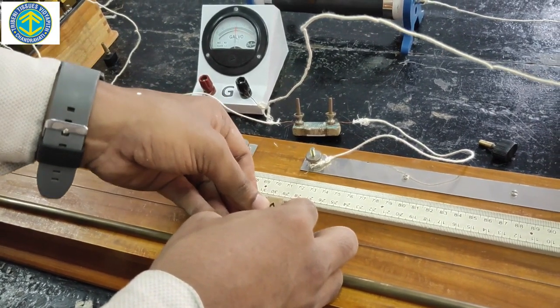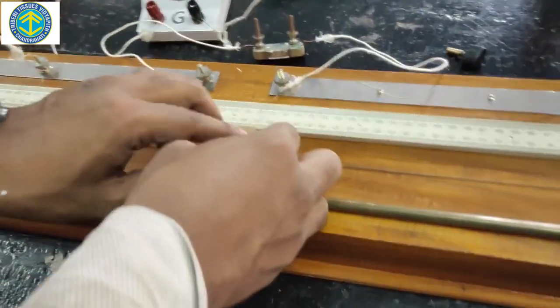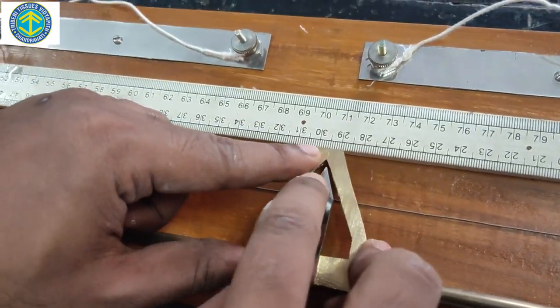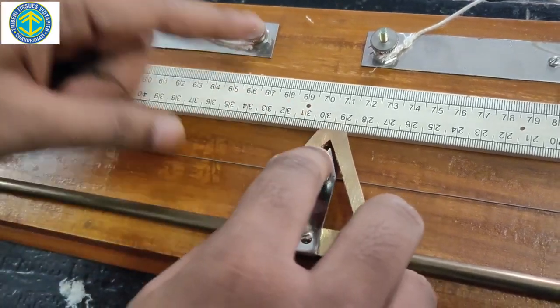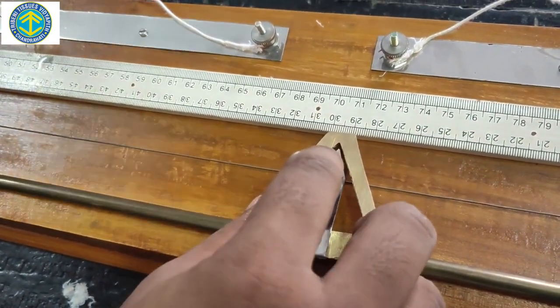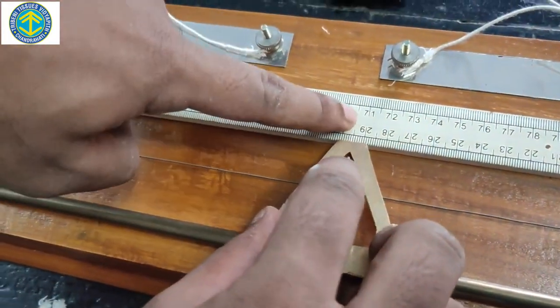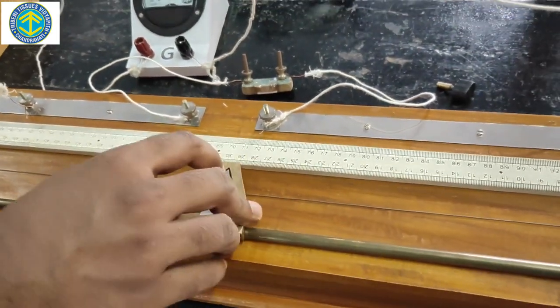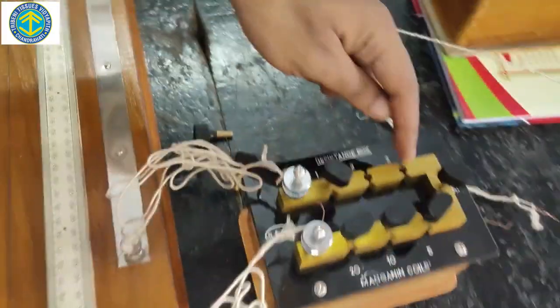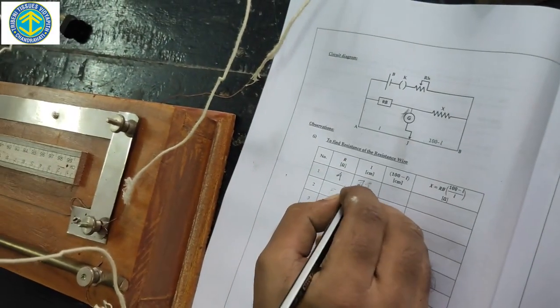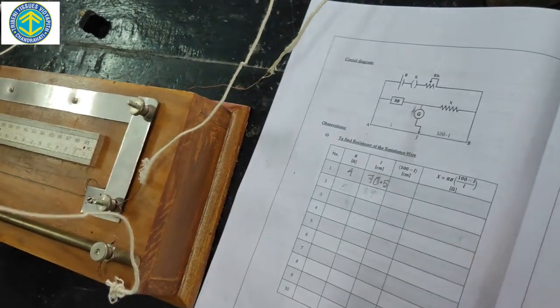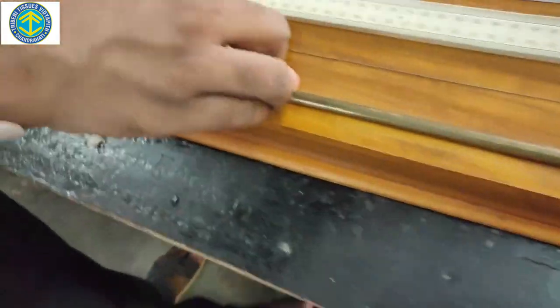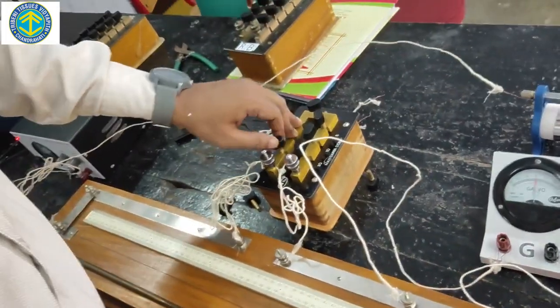As you can see, at the length of 70.5, the galvanometer is showing no deflection. You check 70.5. The galvanometer is not showing any deflection. So we'll write over here: the 4 ohms is connected, and here the reading is 70.5. So we'll write 4 ohms, 70.5. Okay. Now we'll increase it by 1 by removing 1 ohm.